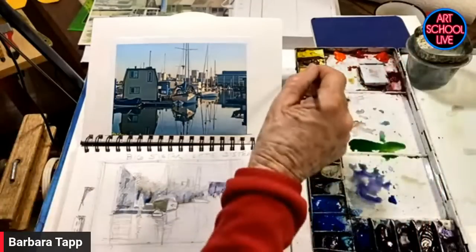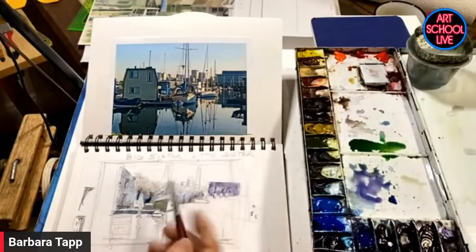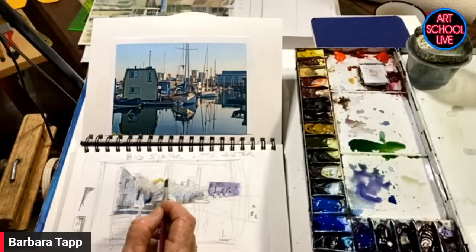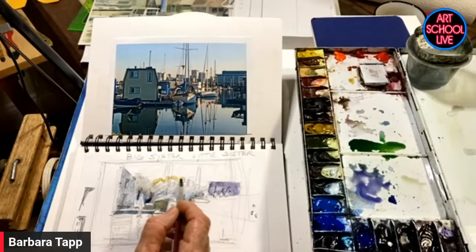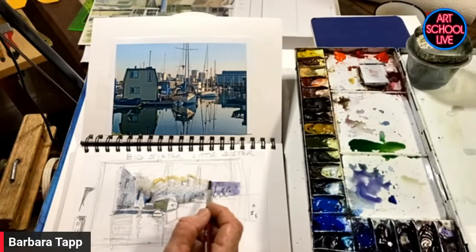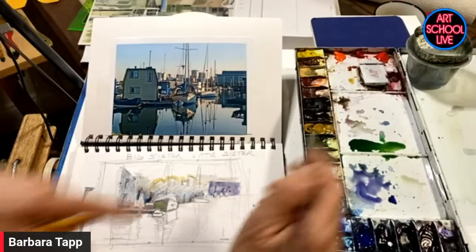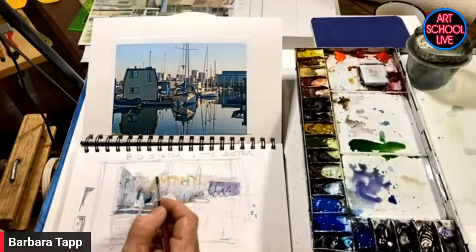With the sky, I know this is Naples yellow. I'm putting it on at a pretty intense level, but I'm just going to drag it up.